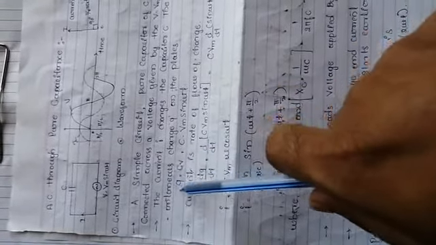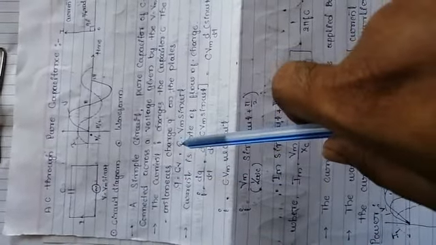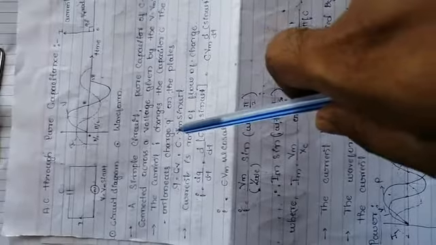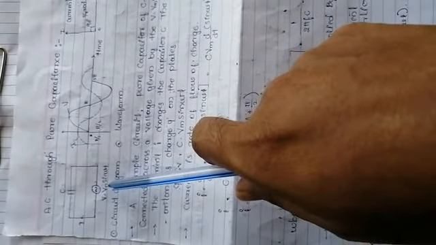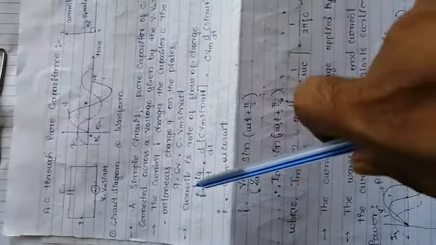What happens when we give the input supply Vm sin omega t? The current i flows in the circuit, and the capacitor will charge. Then for the capacitor charge we can write q is equal to C into V. q is the charge stored in the capacitor C with respect to the supply voltage V, where V is the supply voltage Vm sin omega t.